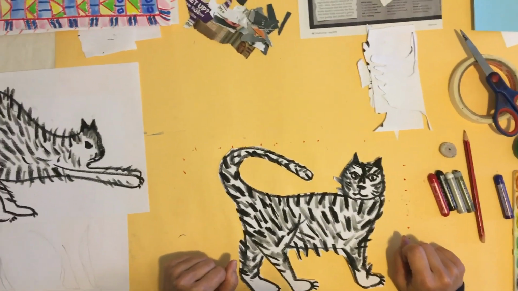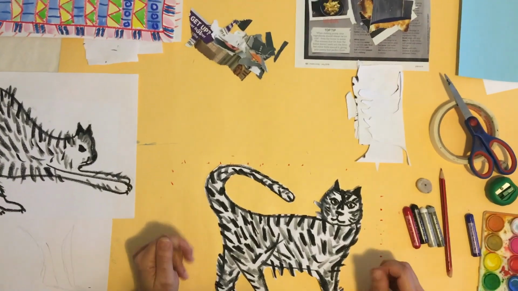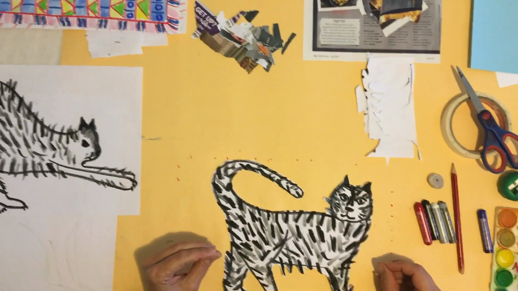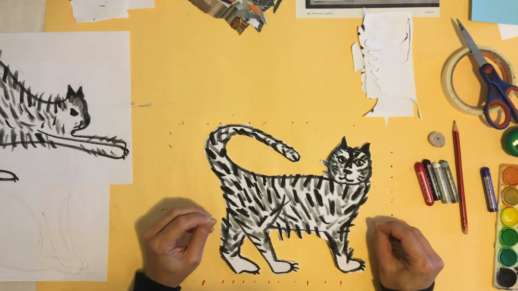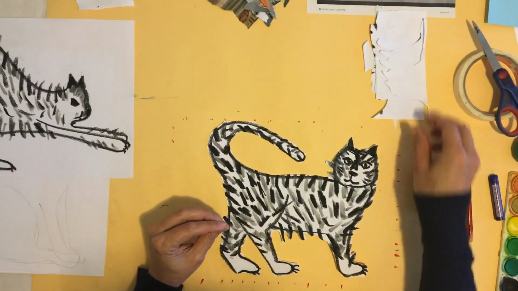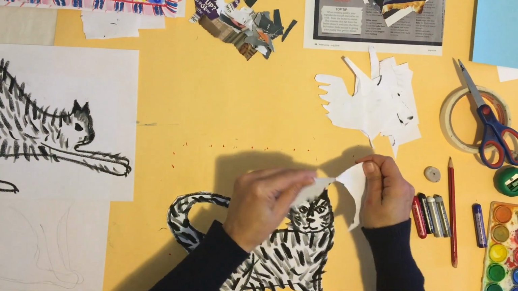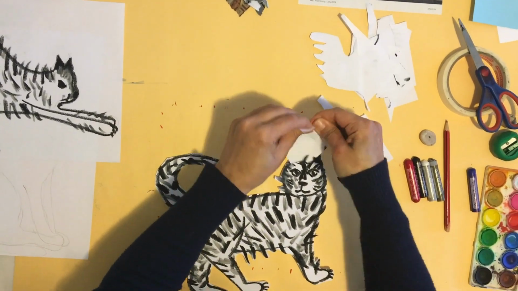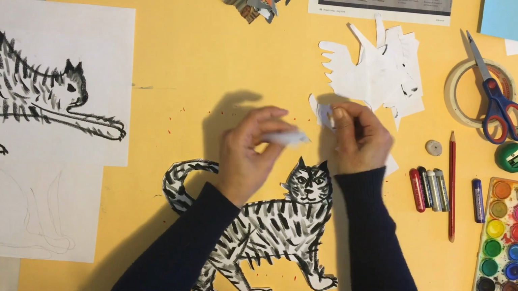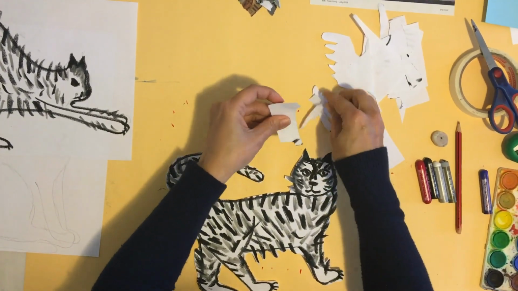With collage, it's another medium that William Kentridge used and really enjoyed using. It's taking torn pieces of paper and making pictures and shapes and images out of that. We are going to use that same technique to make a textured, spiky, scratchy fur for our beautiful cat. I'm going to take the pieces of paper that we've cut off from our cat, and tear them into little bits like that, so that I have some white pieces.